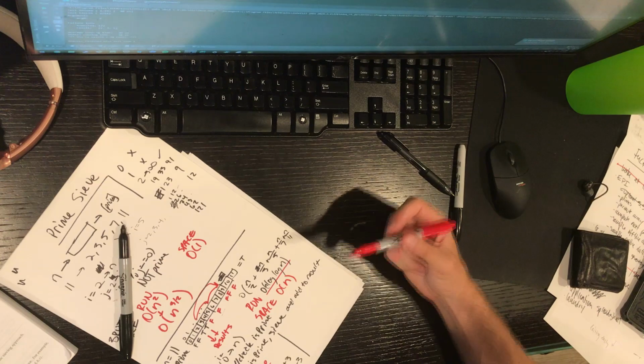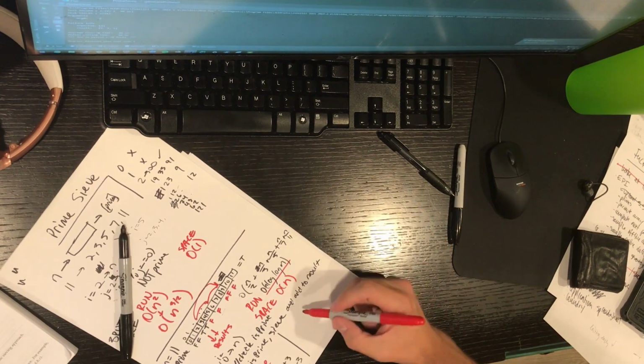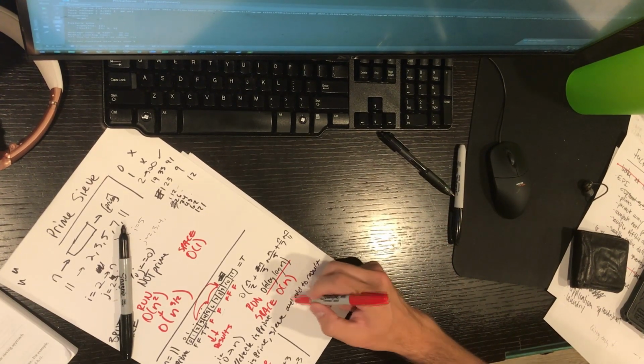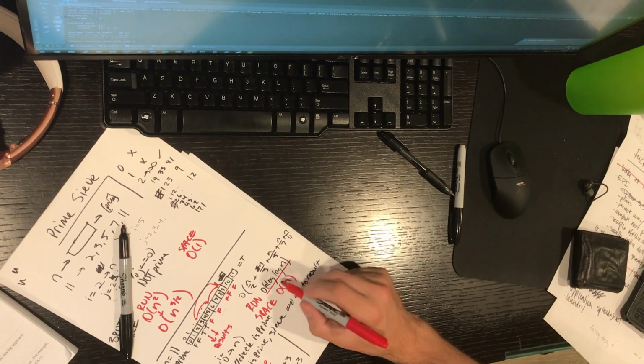I don't think it's a small optimization, but it doesn't actually improve our runtime.